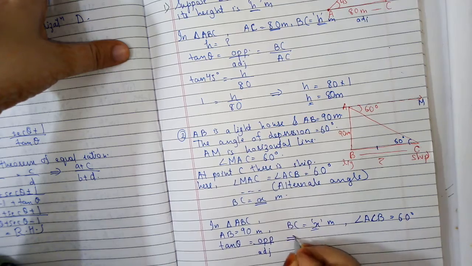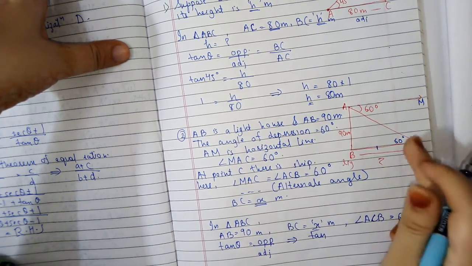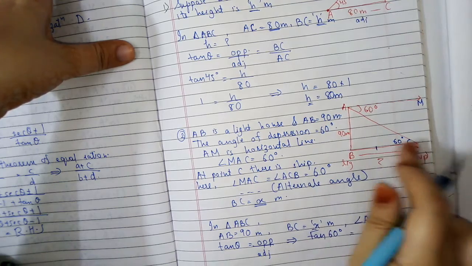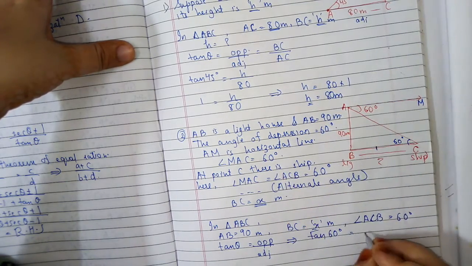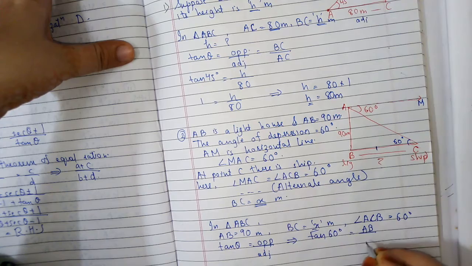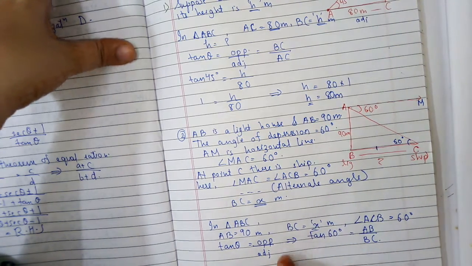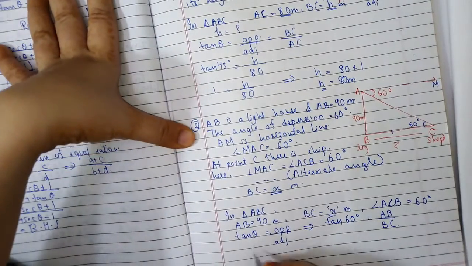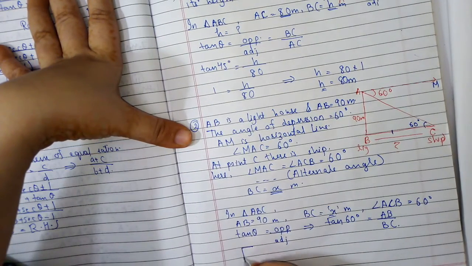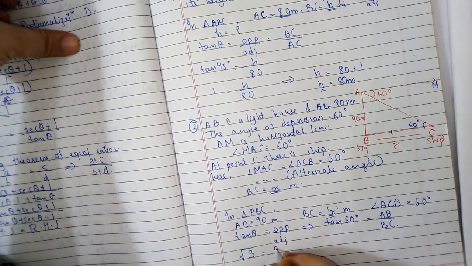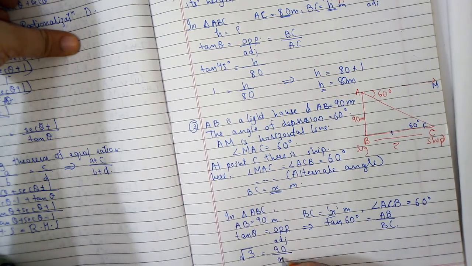That means tan theta value is given as 60 degree. So tan 60 degrees equals opposite to 60 degree, which is AB, upon BC. Alright, so from the table tan 60 degree value is root 3, and the value of AB is given as 90 meter, and BC we have assumed as x meter.